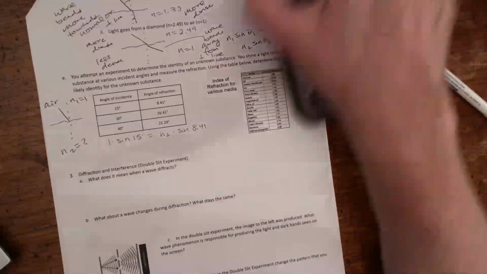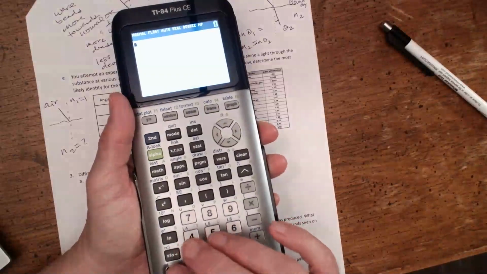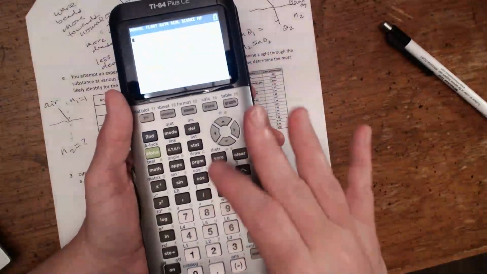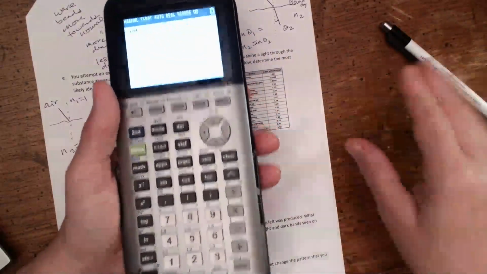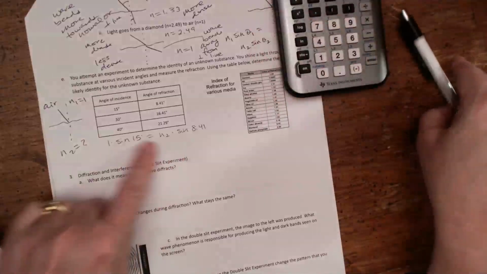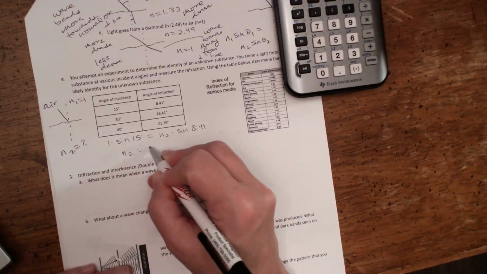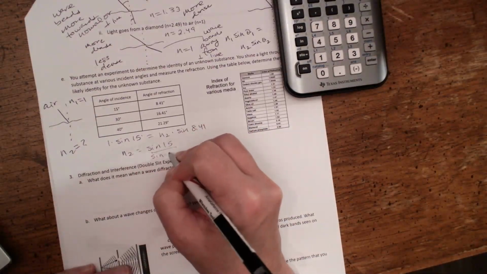With Snell's law, always make sure you're in degrees on your calculator. That was one issue I had with this borrowed calculator, it was in radians, and I had to figure that out. So to solve this, we're going to solve for N2. We're going to divide the sine of 15 by the sine of 8.41.